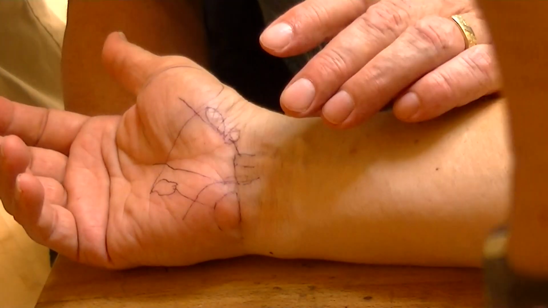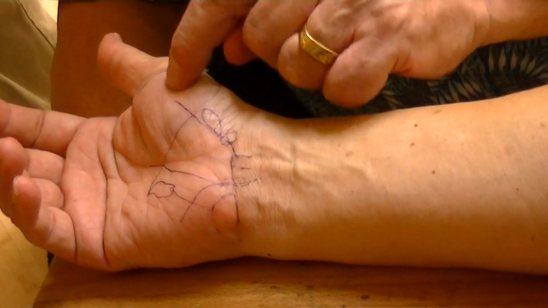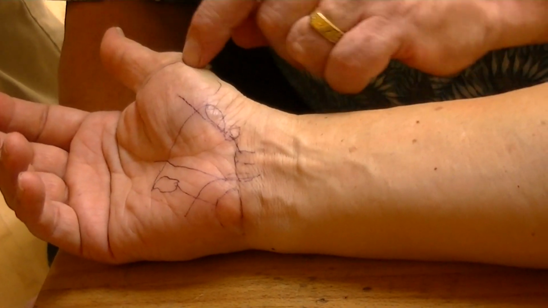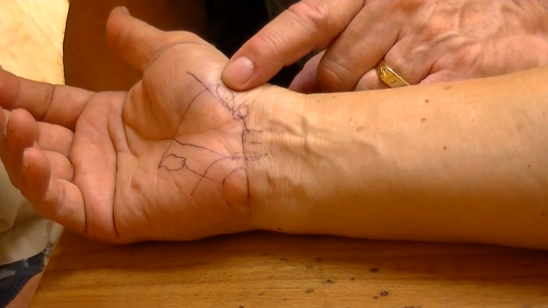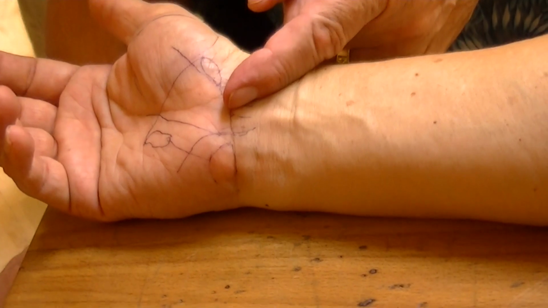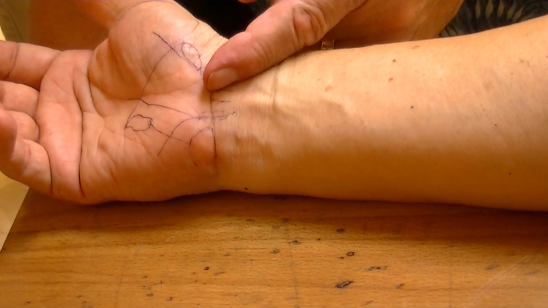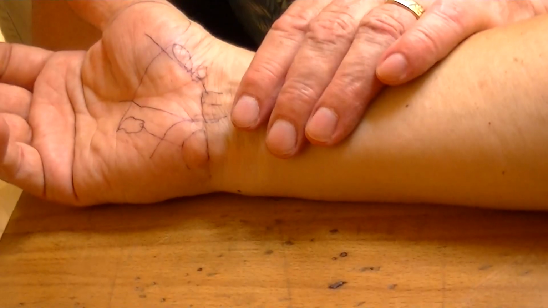A true carpal tunnel has this area of skin normal. If this area of skin is numb, then the compression of the median nerve is above the carpal tunnel, proximal to it. Little pieces of anatomy like that help incredibly in the diagnosis.